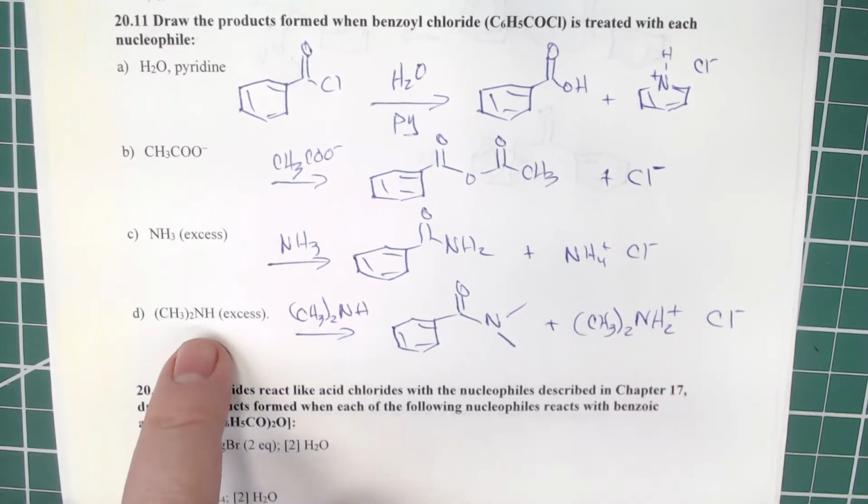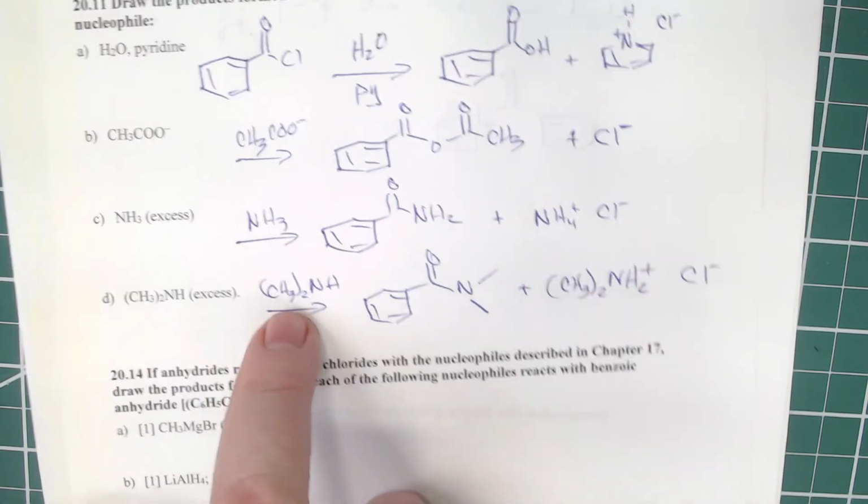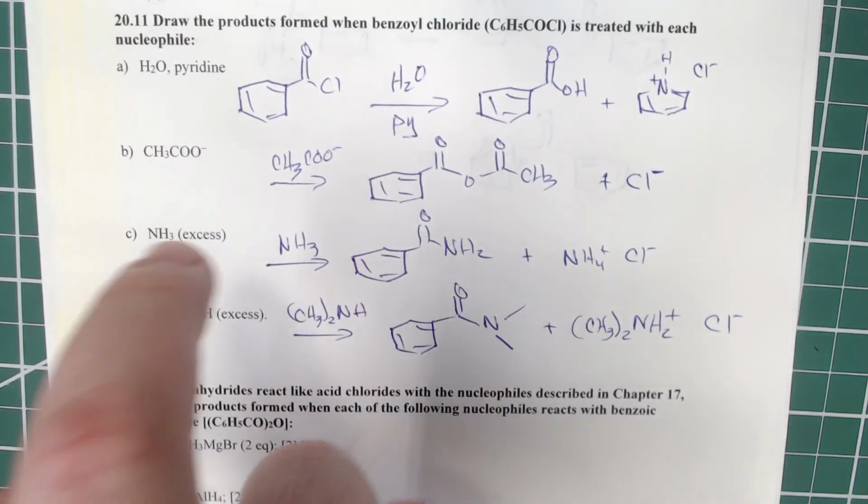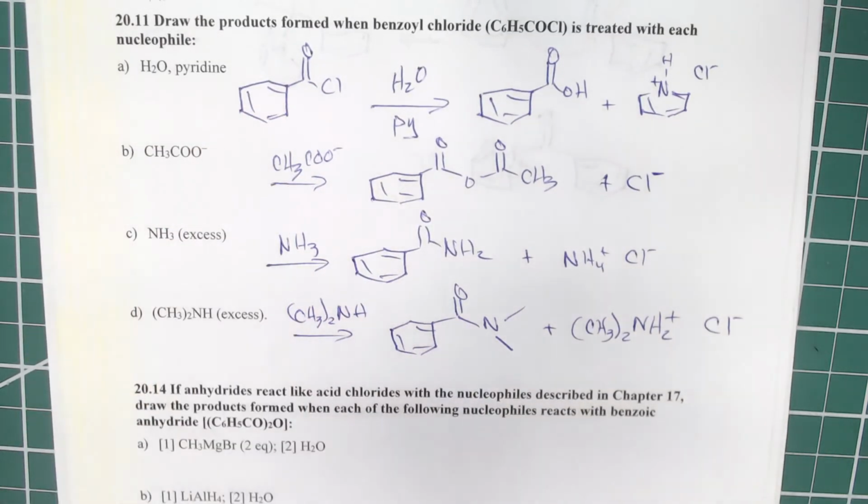Again, we have to use excess. We have to use at least 2 equivalents of these bases when we're reacting them with our benzoyl chloride. Otherwise, they won't go to completion.